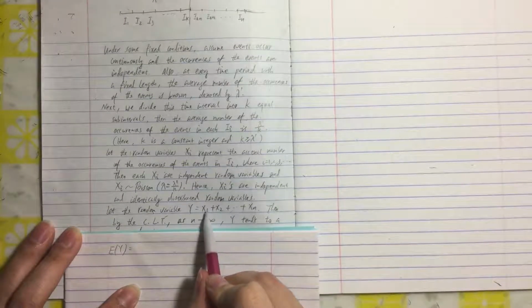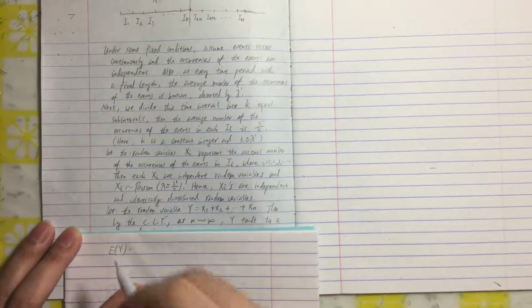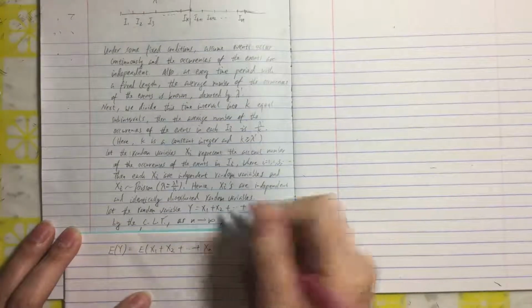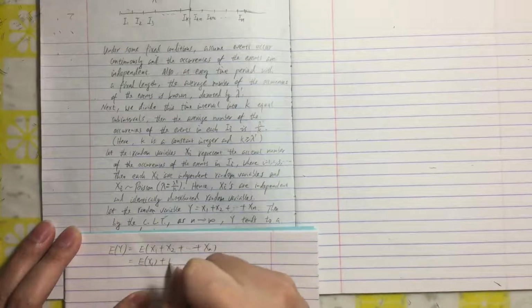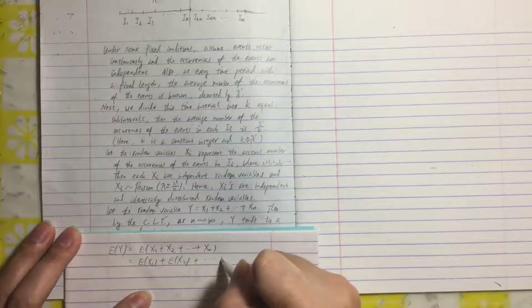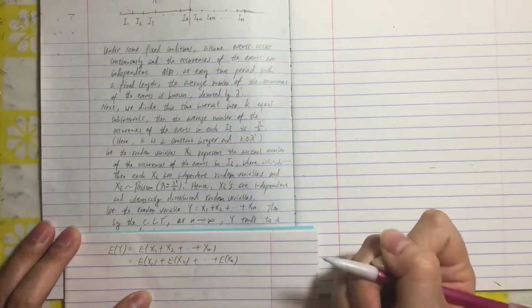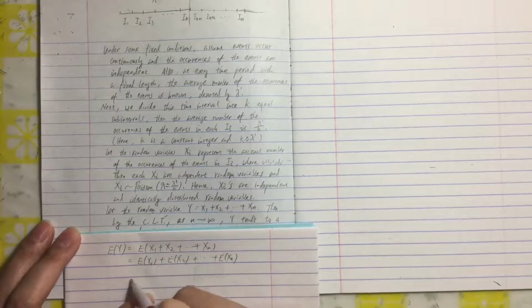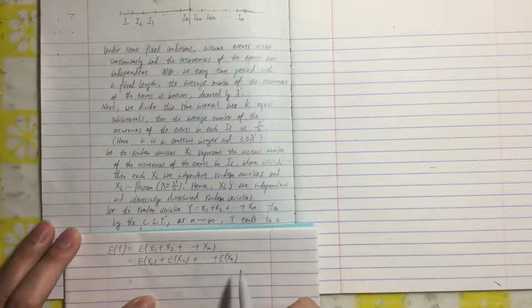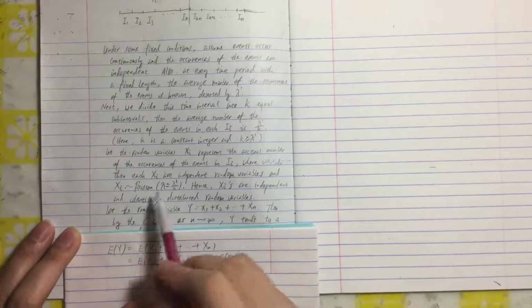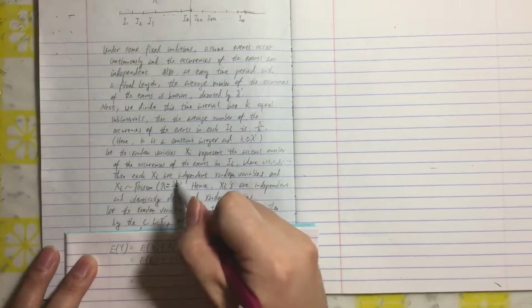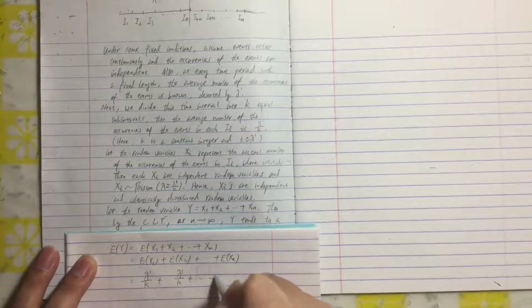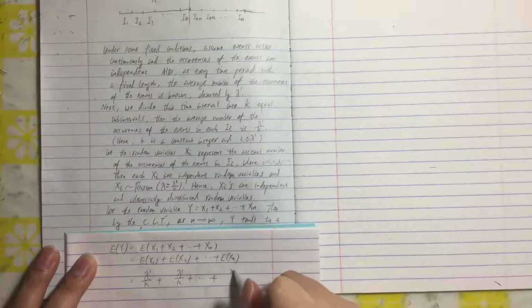Now, how do we find the expected value of Y? We know that Y equals S1 plus S2 plus ... plus Sn. So the expected value of Y is the expected value of S1 plus S2 plus Sn. That can be rewritten as the expected value of S1 plus the expected value of S2 plus the expected value of Sn. Since S1, S2, Sn all have Poisson distribution, their expected values must be the same as their lambda. So the expected value of S1 is lambda prime over k. The expected value of S2 is also lambda prime over k. The expected value of Sn is also lambda prime over k.